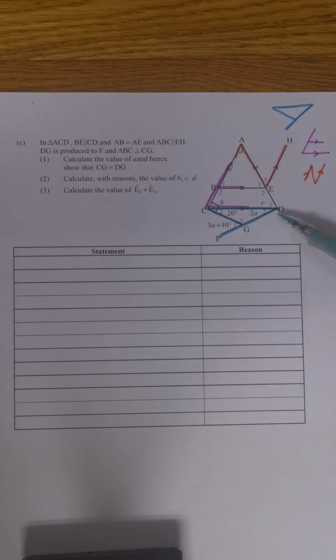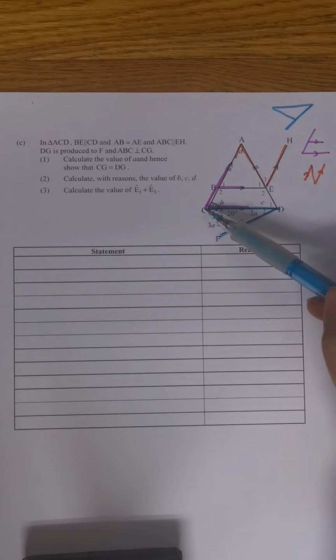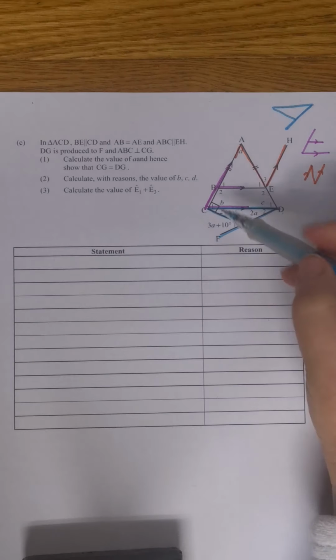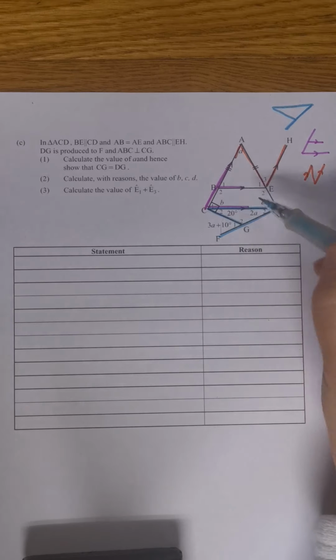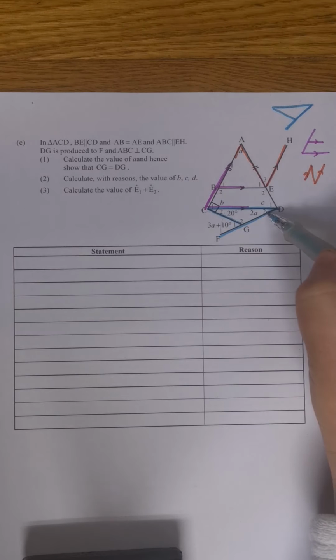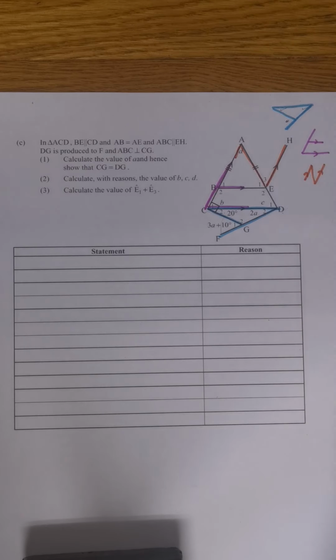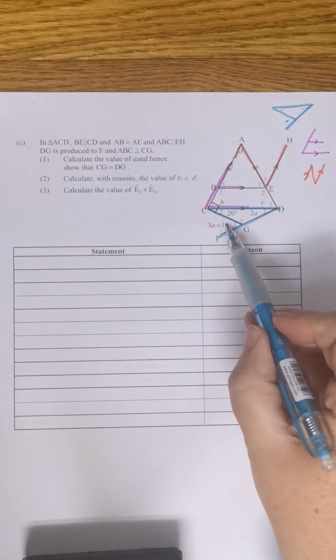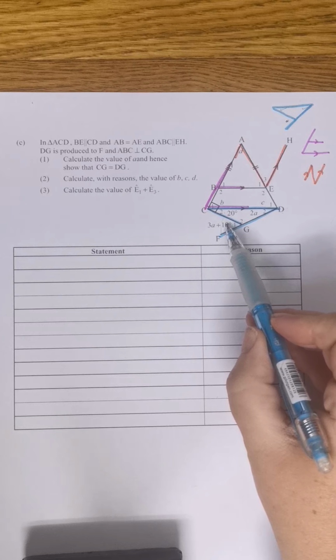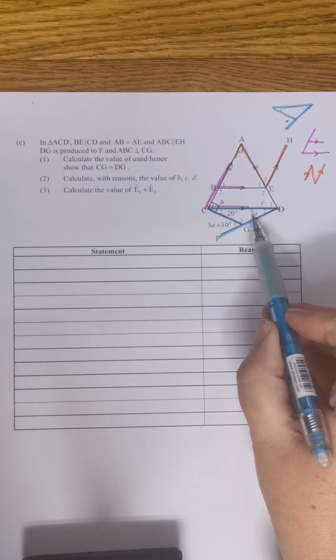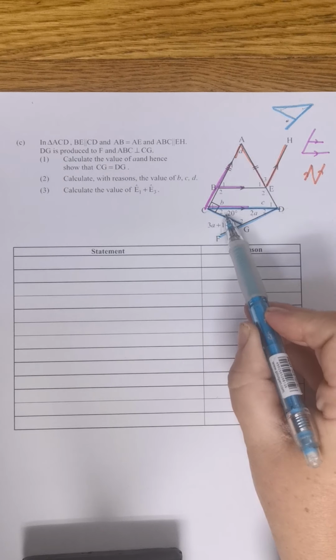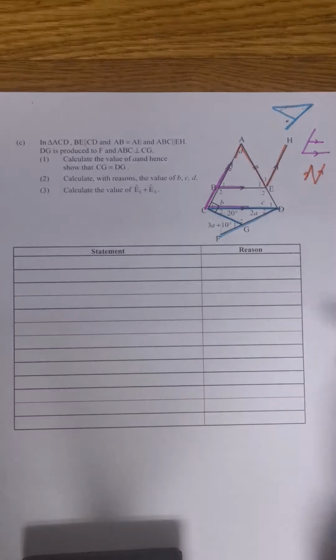So if you have a look at this, I tried to highlight this little blue triangle for you. Now, if you look at the blue triangle, the exterior angle of a triangle must equal the sum of the opposite interior angles. So I took it out of context. This angle here must equal the sum of this one and this one. So I have to add them up. So 3a plus 10 must equal this 20 plus this 2a.